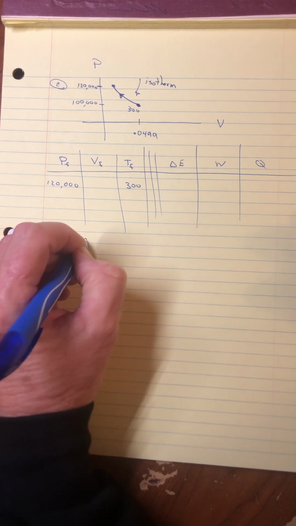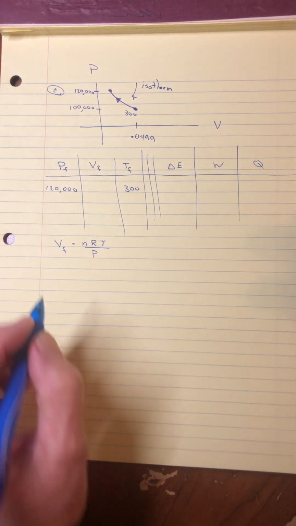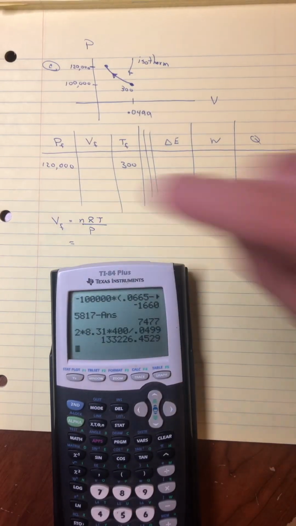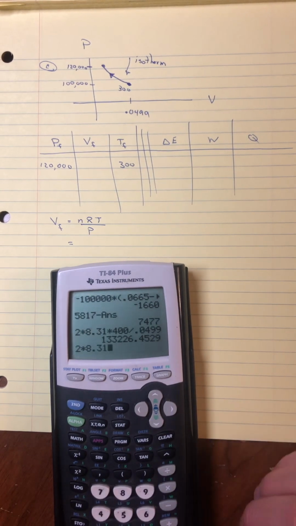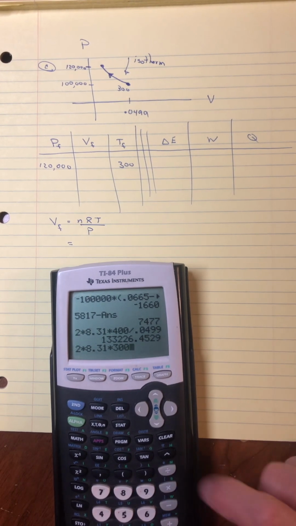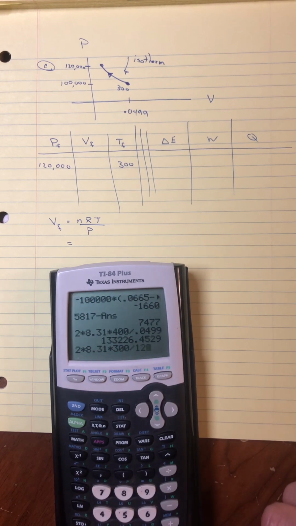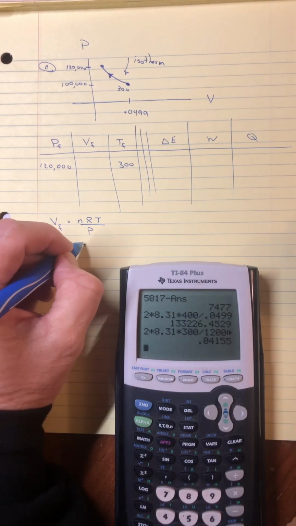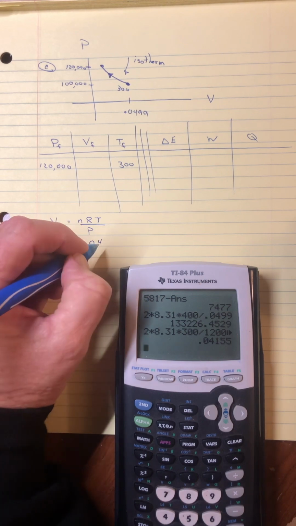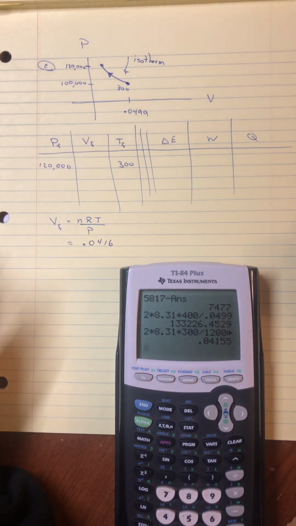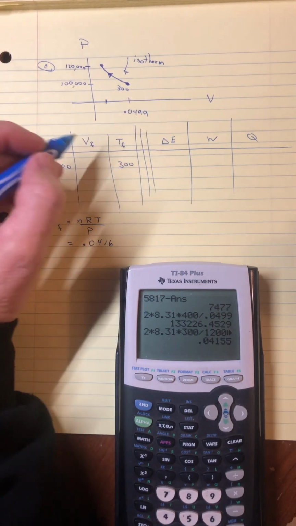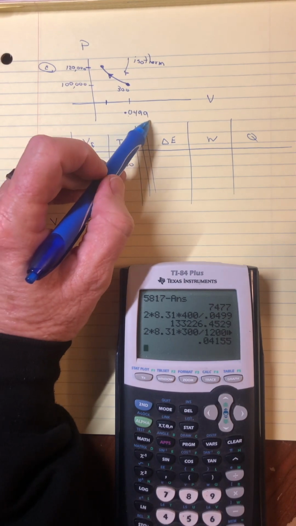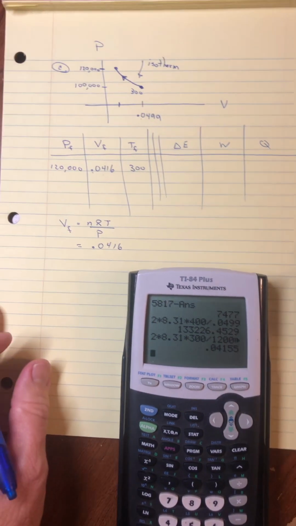So I can use our ideal gas law to calculate the volume. So grabbing my calculator, I'm going to take the n, which is 2, the R, which is 8.31, the temperature, which is 300, and divide it by a pressure of 120,000. 1, 2, 3. Hit enter. And so it looks like we get a small reduction, and it should, right? It should be a smaller number over here, 0.0416. And so we went from 0.0499 to 0.0416.